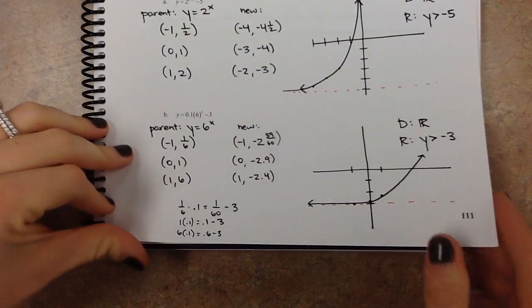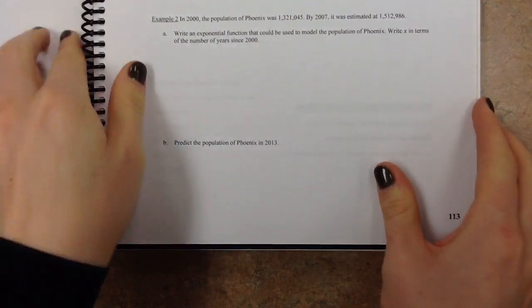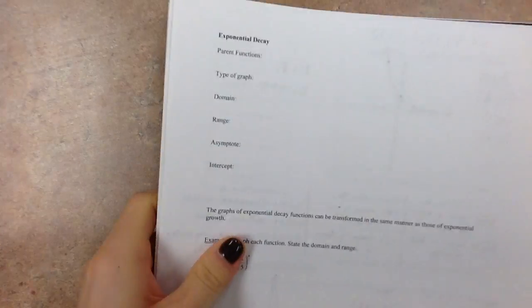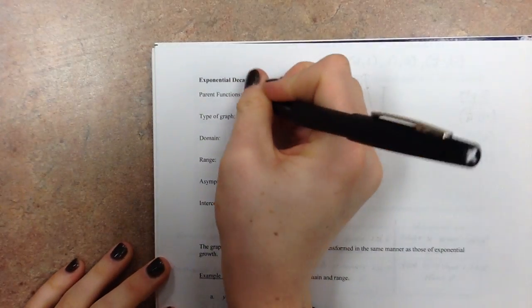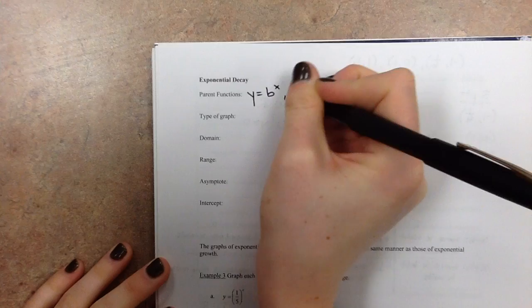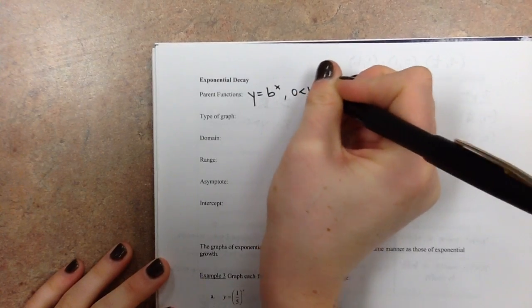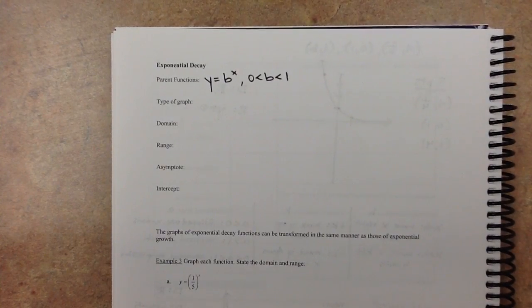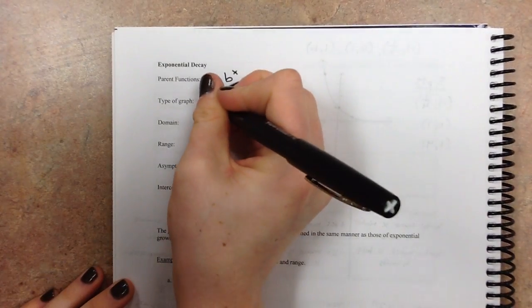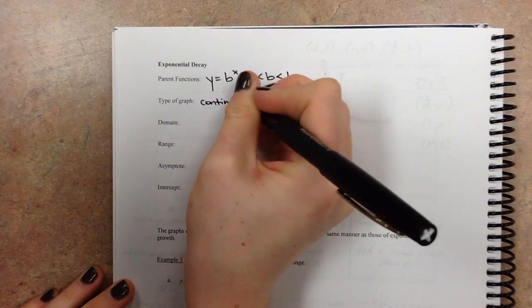Okay, so we're going to flip now and we're going to look at what the decay looks like. So I'm going to write down just some very quick info, and these points are all going to be the same. My parent function would be b to the x, but this time my base has to be somewhere between 1 and 0, so that I've got that fraction base. And same thing, it's going to be continuous, it's going to be 1 to 1, but this time it's going to be decreasing.